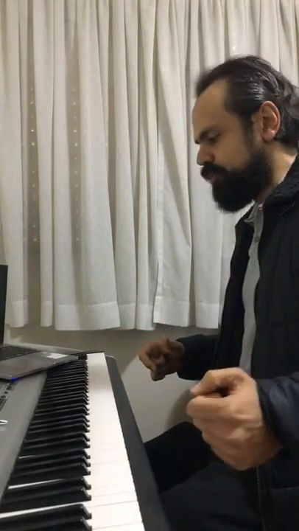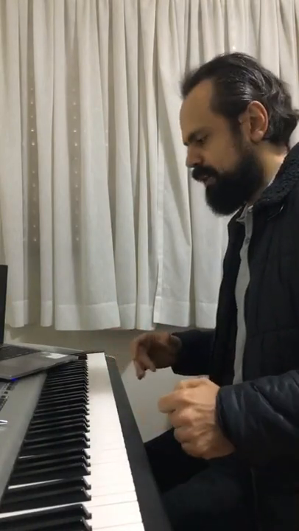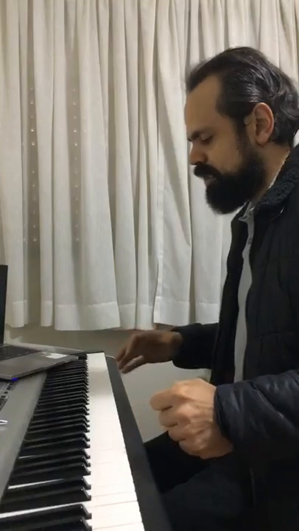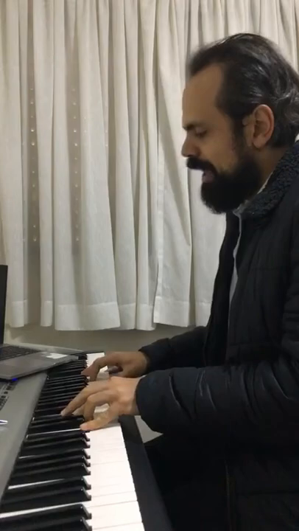But there are also situations that you are playing with large groups of musicians. You are the only one doing the harmony and somebody's doing the melody.